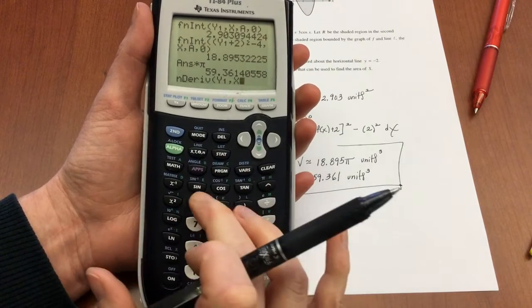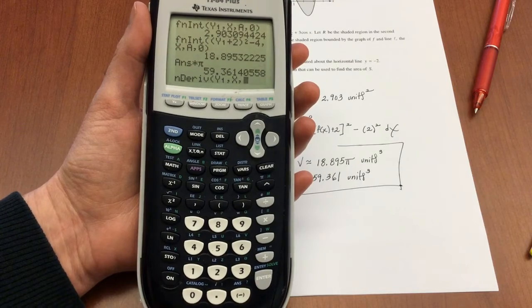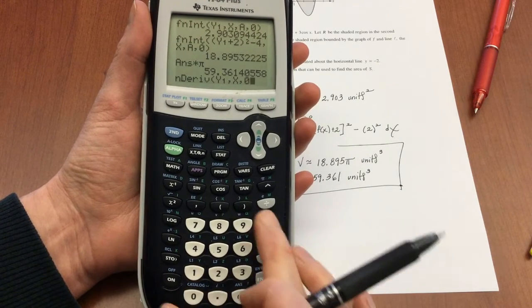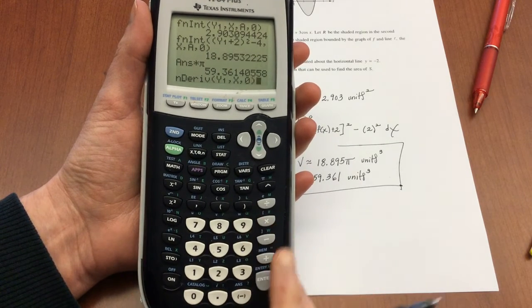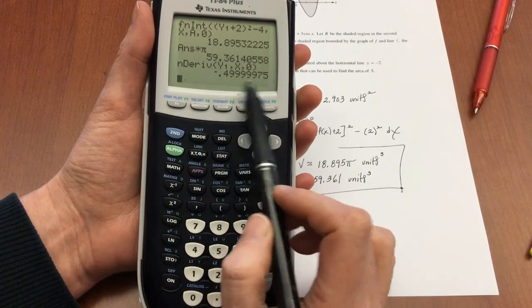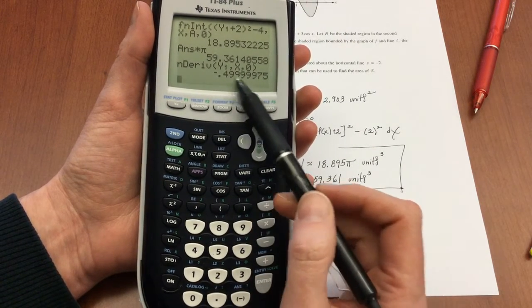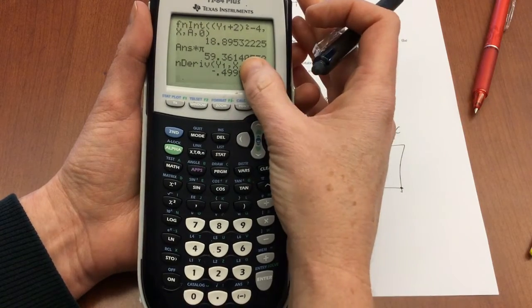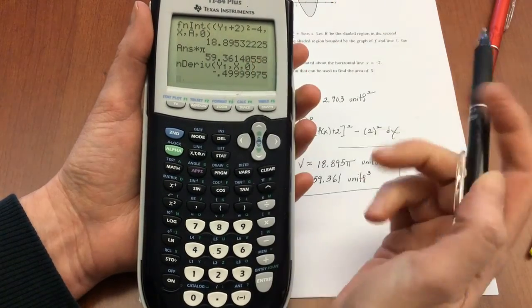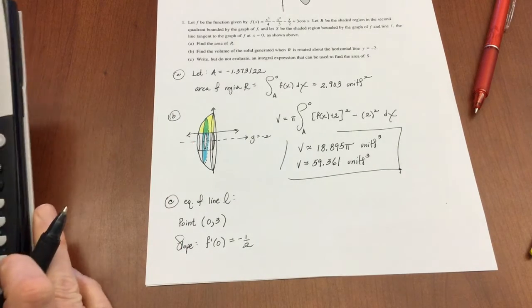Next, I'd say what I want it to take the derivative with respect to, which is x. And last, you say what number you want to plug into it. So I want it to plug 0 in, and then I'll just push enter. There will sometimes be a strange little round-off error, but if we round this to the thousandths, ten-thousandths place, whatever, you're going to basically end up with that -1/2 that we have here.